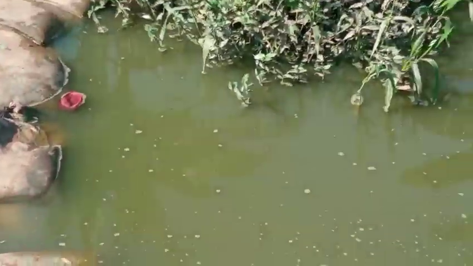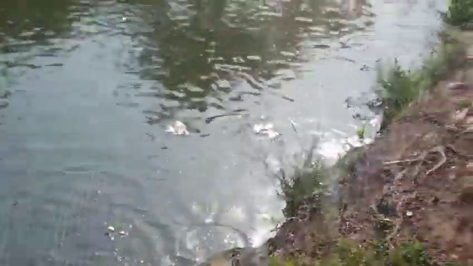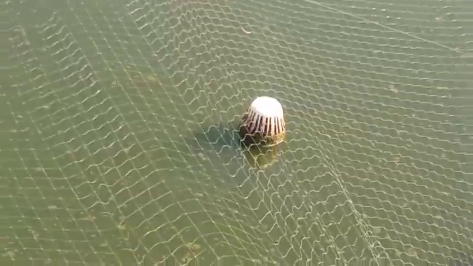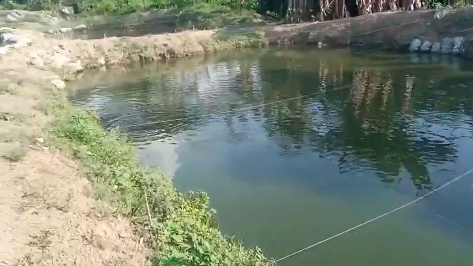So once it enters your pond, it will be getting filled up, getting filled up. When it reaches the level of the outlet you set, the water will pass that place and it will be going back into the river. It stops at the top here and goes back into the river here.